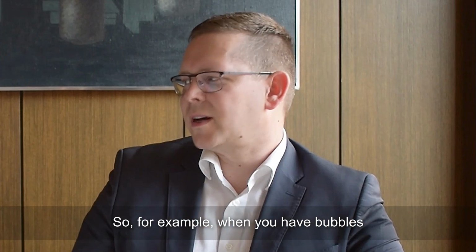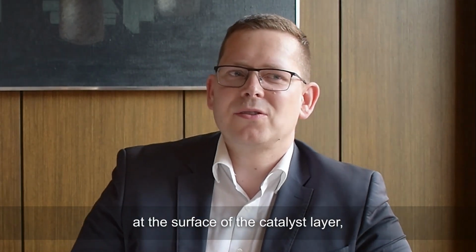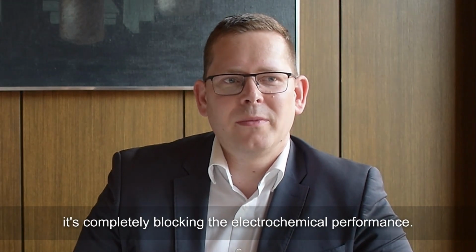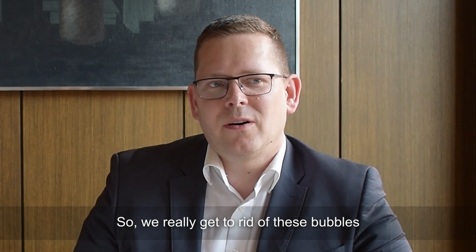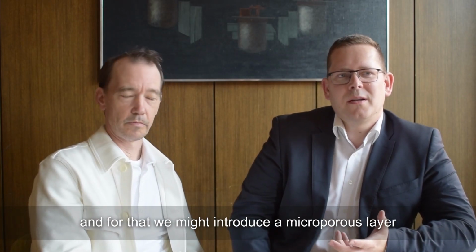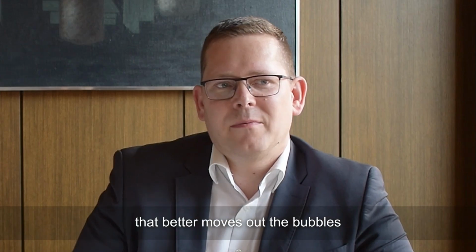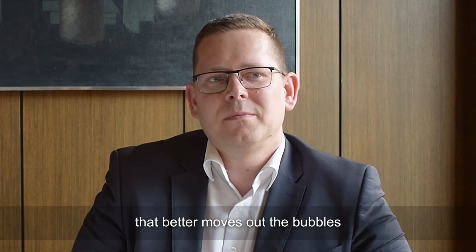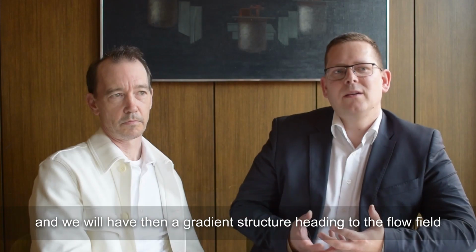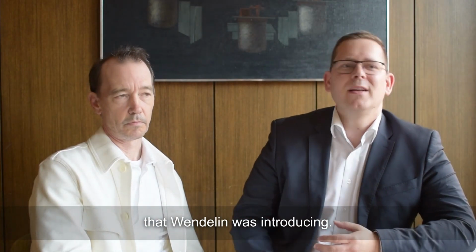So for example, when you have bubbles at the surface of the catalyst layer, it's completely blocking the electrochemical performance, so we really have to get rid of these bubbles. And for that, we might introduce a microporous layer that better moves out the bubbles. And we will then have a gradient structure heading to the flow field that Wendelin was introducing.